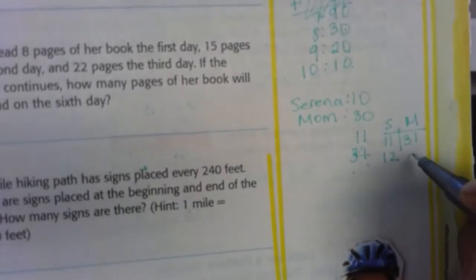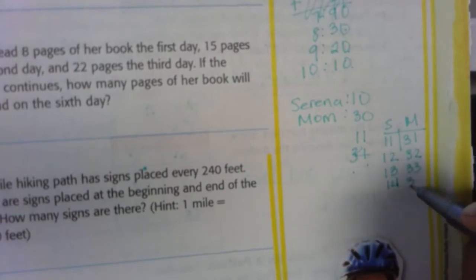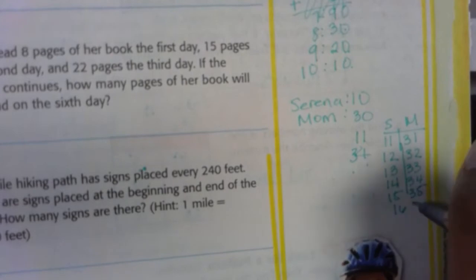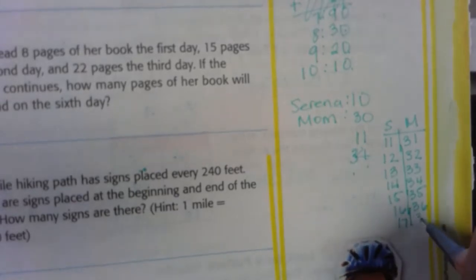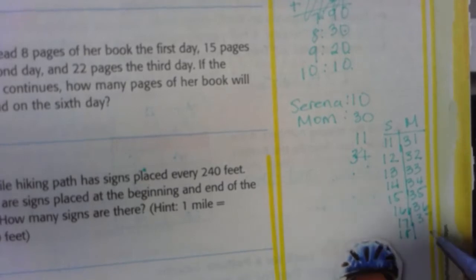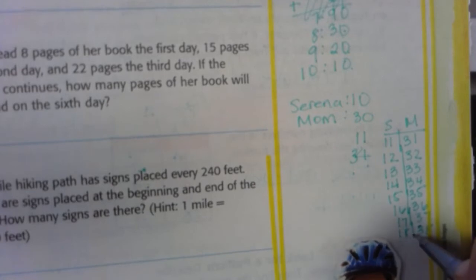And then the next one's going to be 12 and 32, 13 and 33, 14 and 34, 15 and 35, 16 and 36, 17 and 37, 18 and 38, 19 and 39.